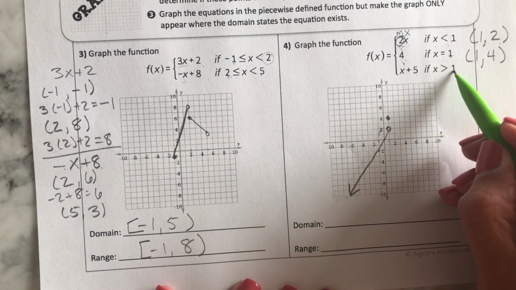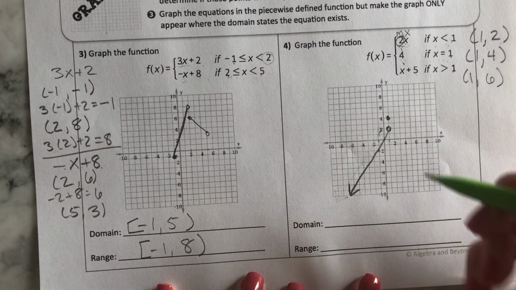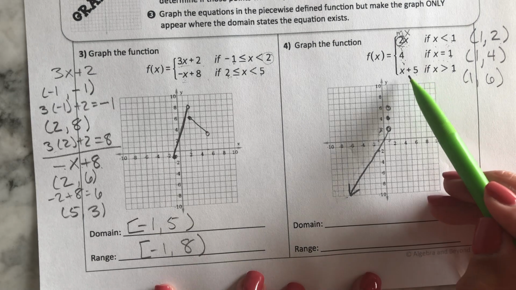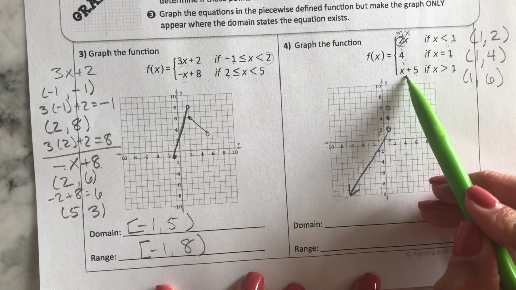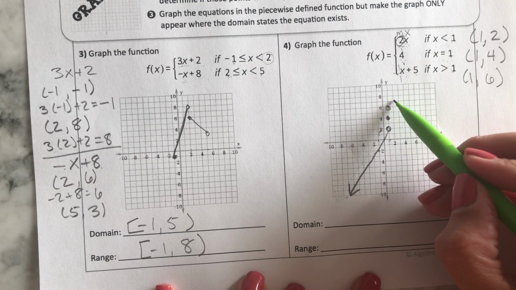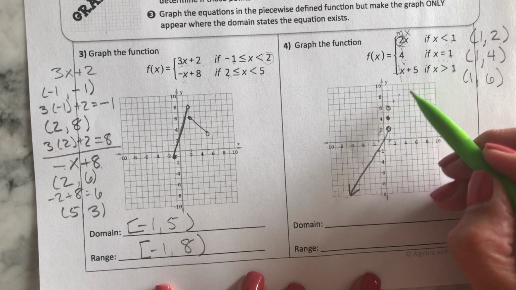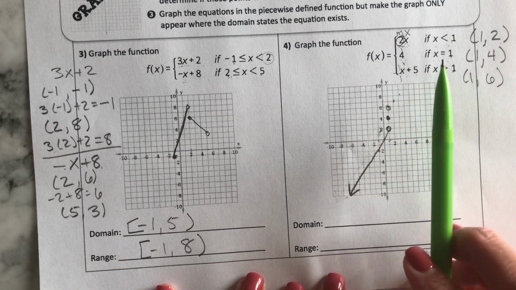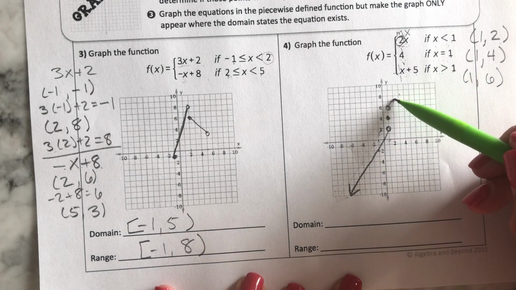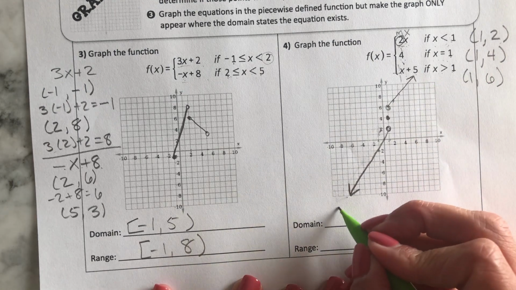All right, x plus 5, we're going to plug in 1. So 1 plus 5 is 6. 1, 6. It's open. Again, this is linear, it's y equals mx plus b. And slope is 1 over 1, positive. Up 1 over 1, up 1 over 1. So it's going to look like that. And I know I want this side of the line because it's all the x values bigger than 1. So x gets bigger this way. Ta-da! And then domain would be -infinity to +infinity.